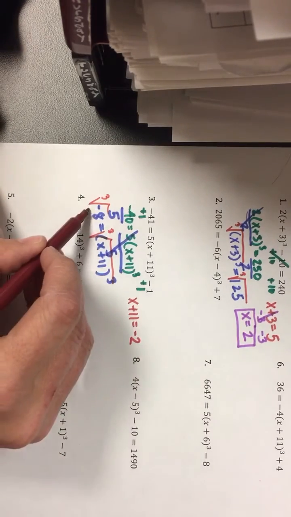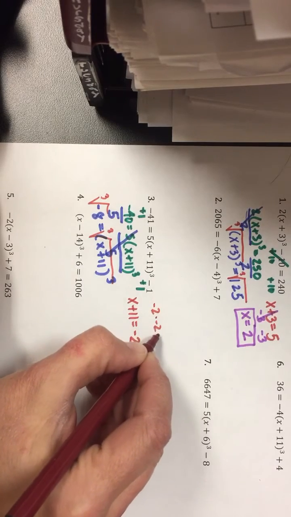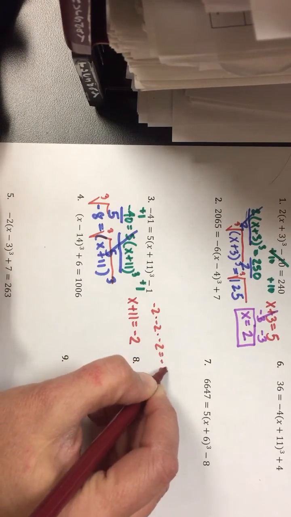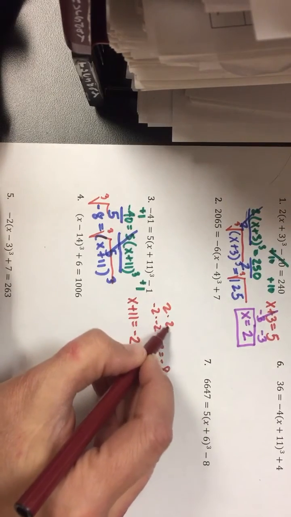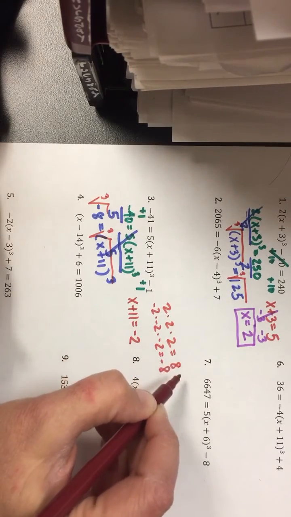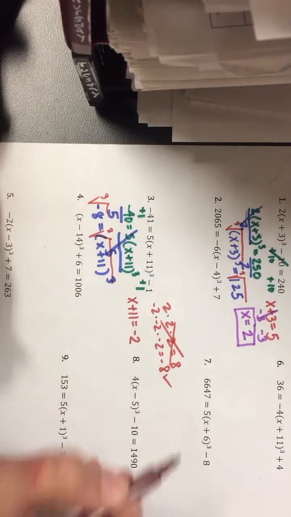So the cube root of negative 8 would be negative 2, because negative 2 times negative 2 times negative 2 is how we get negative 8. It can't be positive 2 because 2 times 2 times 2 is positive 8, and that's not what we're looking for. We're looking for negative 8.